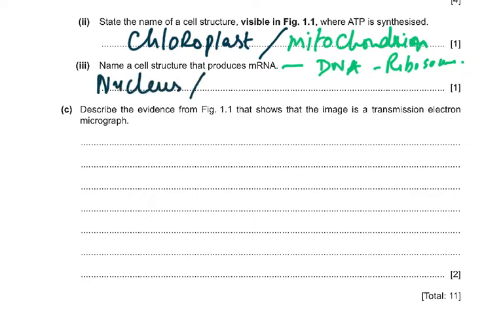But then, as an addition has been made in the mark scheme, it can also be chloroplast. It can also be mitochondrion. Because as I said earlier, wherever there is DNA and wherever there are ribosomes, that's where transcription can take place. So they could have also asked you: name a cell structure that produces mRNA, or name a cell structure where transcription takes place.